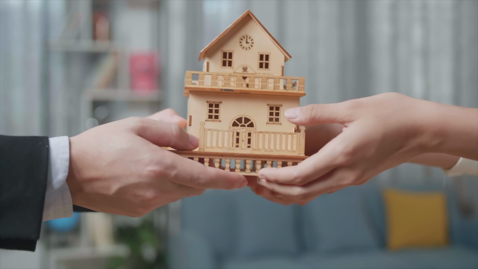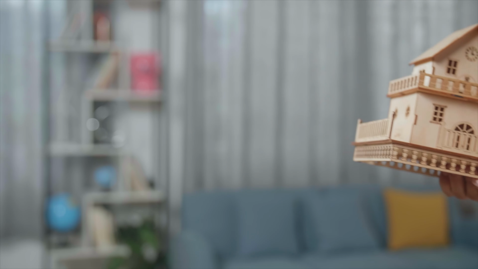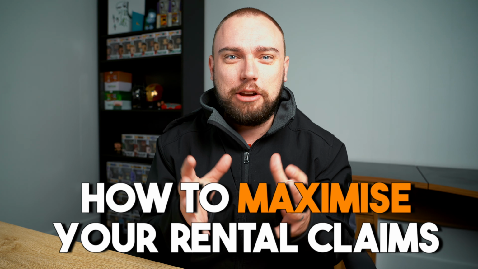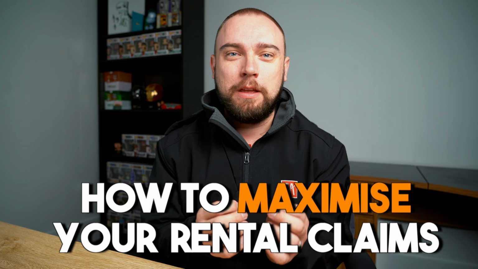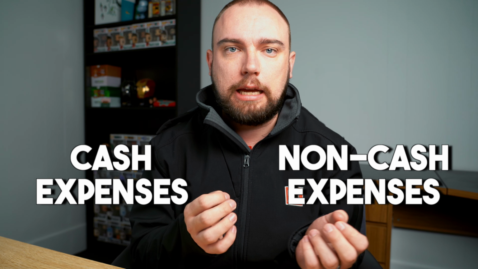If you purchase an investment property, the chances are you might have done it with the intention of getting some tax benefits out of it. But what are these tax benefits? How do you actually maximize your rental property claims? Well, I'm here to help explain that. And one of the key concepts you need to understand are what are cash expenses and what are non-cash expenses.